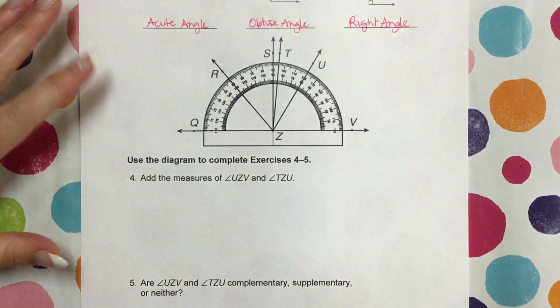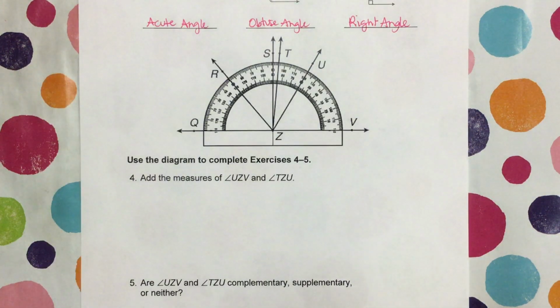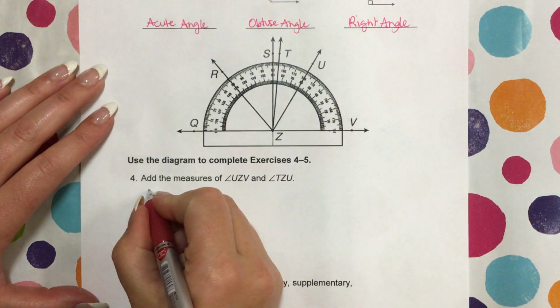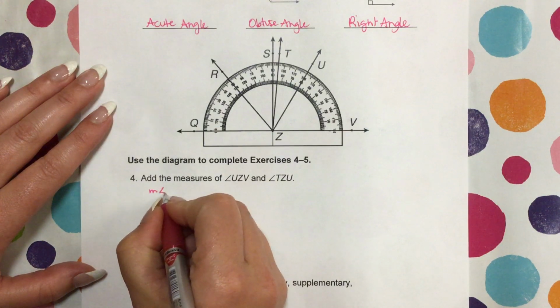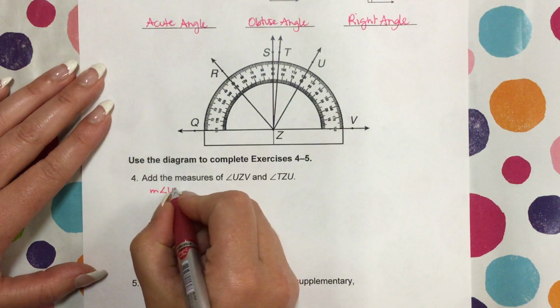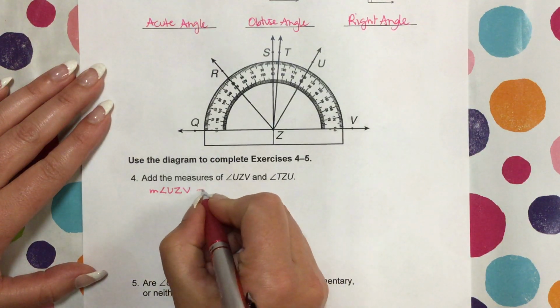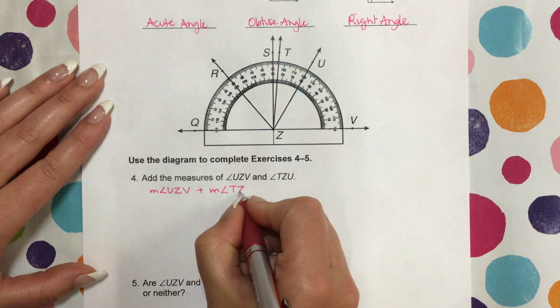All right, we're back. Let's go ahead and figure out what the measures are for angle UZV. Remember, when we're talking about the measure of an angle, we use the M. The measure of the angle UZV, and then we're going to add them, so plus the measure of the angle TZU.